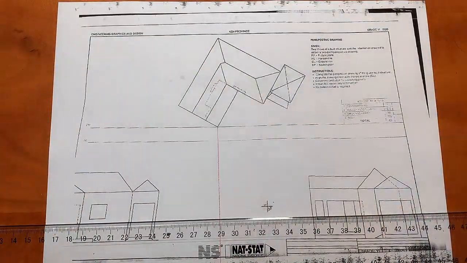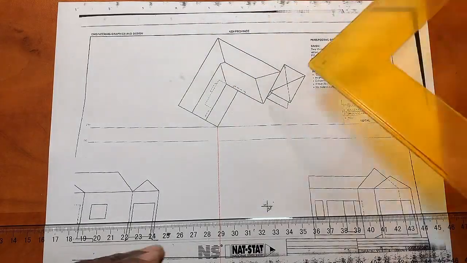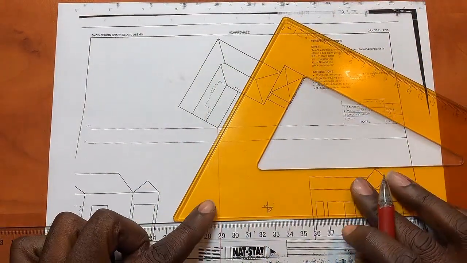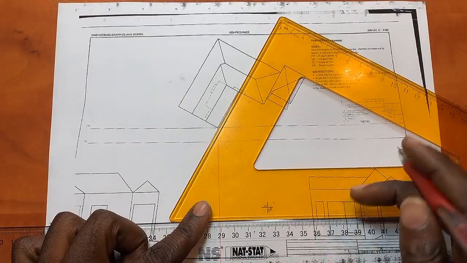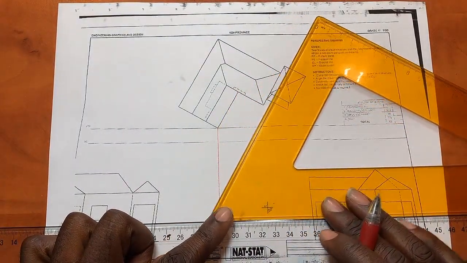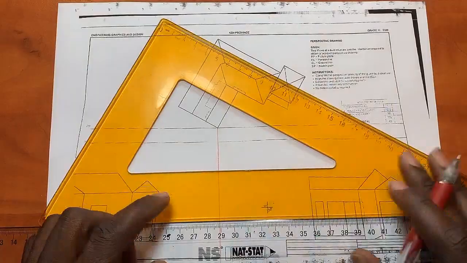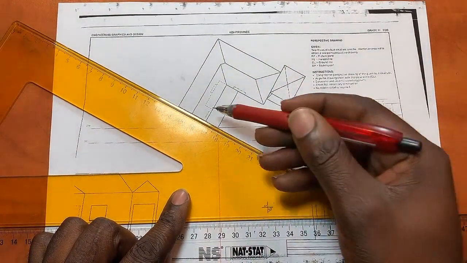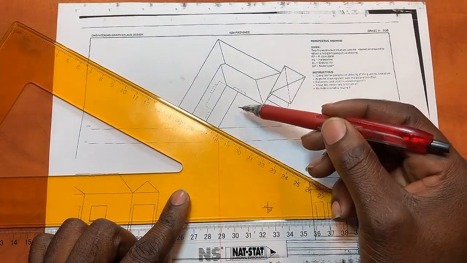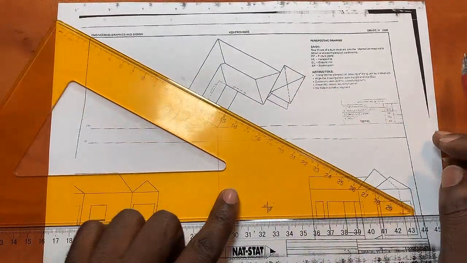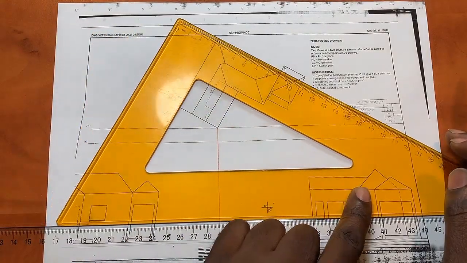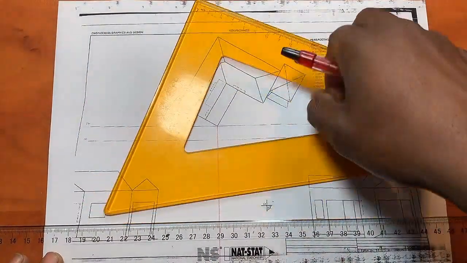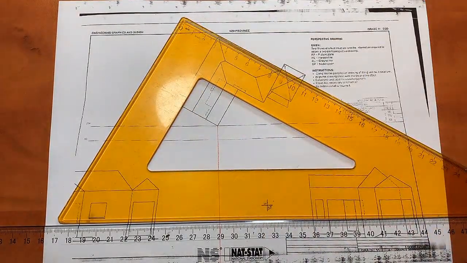This one is 60, which means it's correct. So this line is 60. Obviously, if this is 60, this will automatically be 30, because 60 plus 30 gives you 90. So this is 30, this is 30. This is the set square that I'm going to use.